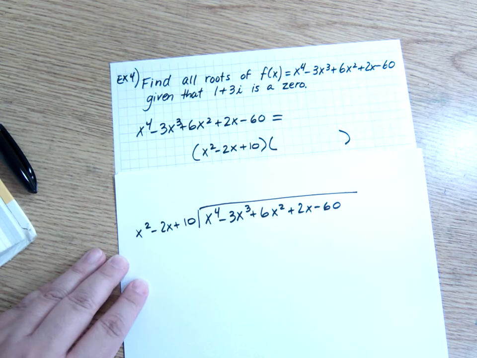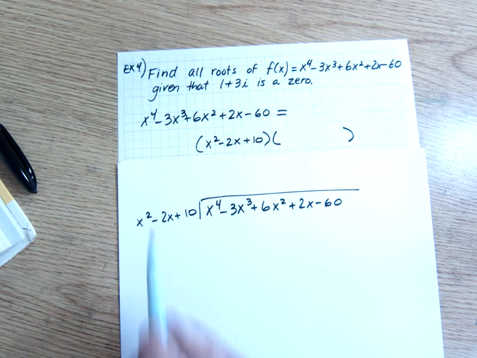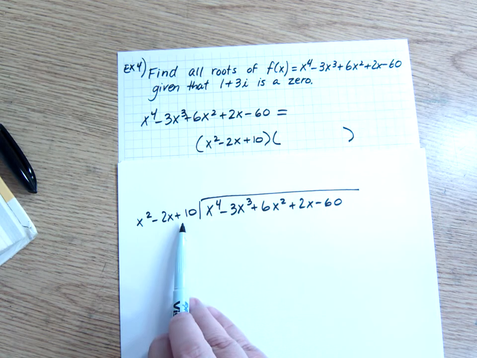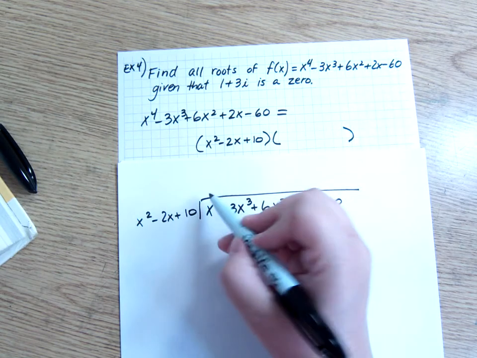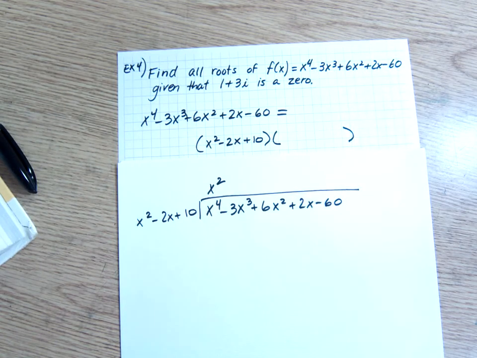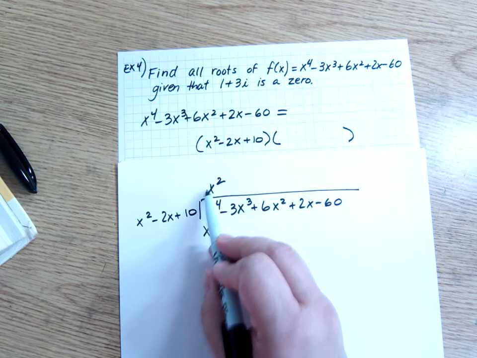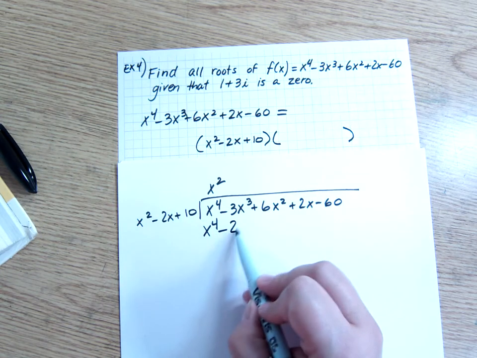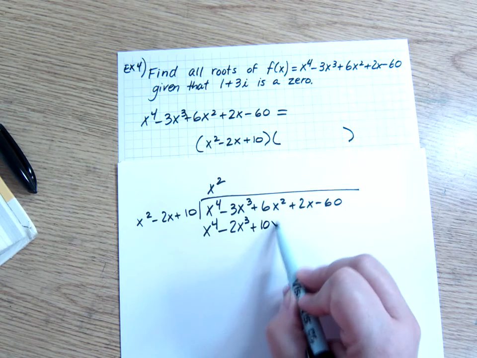Why am I not using synthetic division? Because I can't. Remember, it has to be just x plus a number or x minus a number to be able to use synthetic. So now I'm going to do my division. X squared goes into x to the fourth, x squared times. X squared times x squared is x to the fourth. X squared times negative 2x is negative 2x cubed. X squared times 10 is 10x squared.